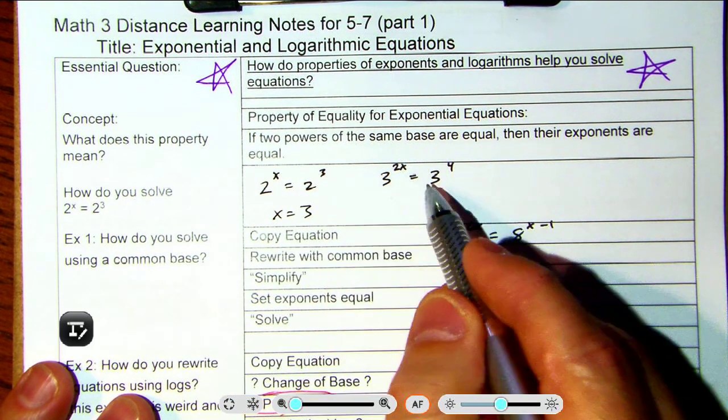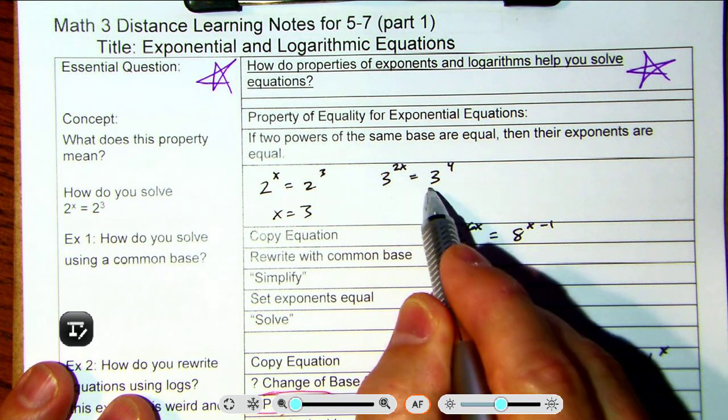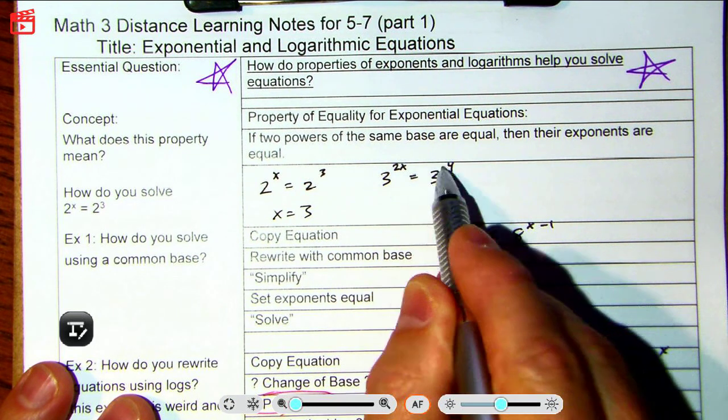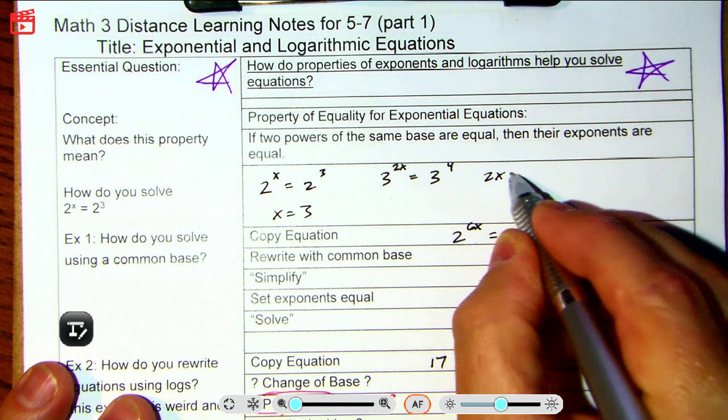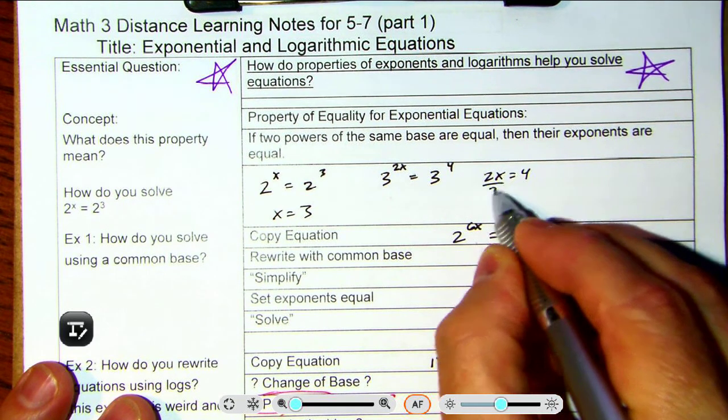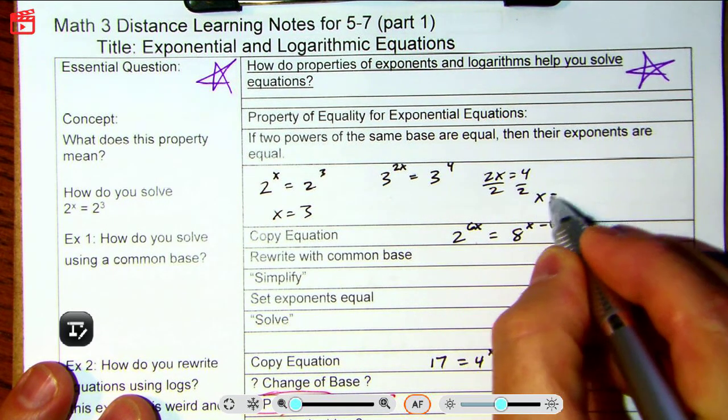Let's do the same thing over here. 3 and 3, the bases are equal, so take the exponents and set them equal. 2x equals 4, and then we can divide both sides by 2, and look there, x equals 2.